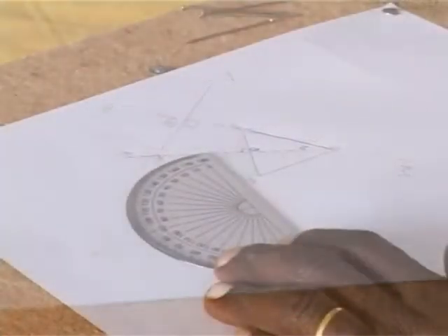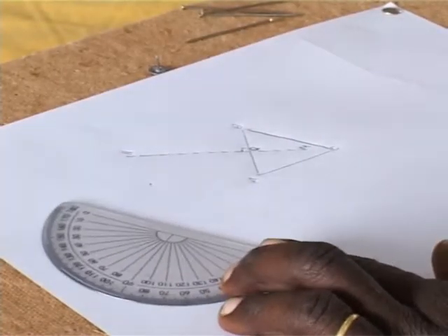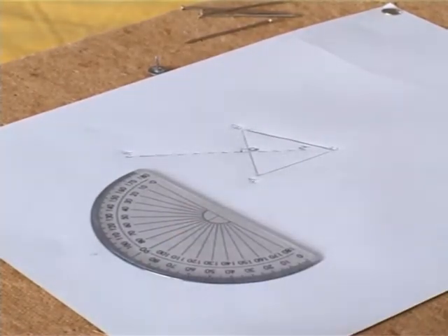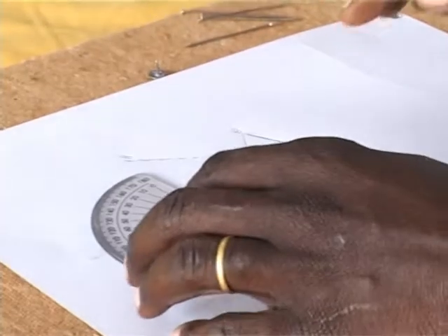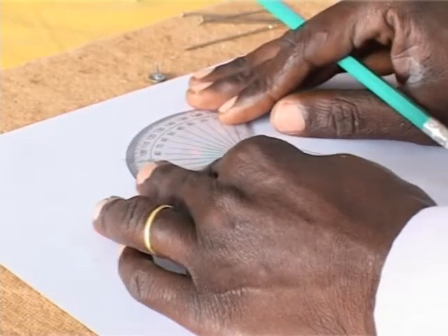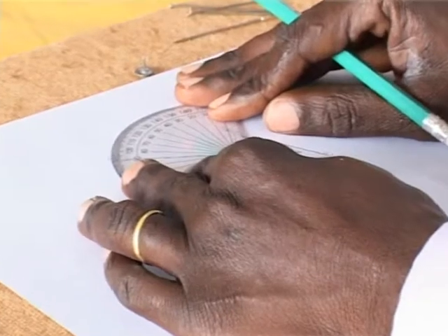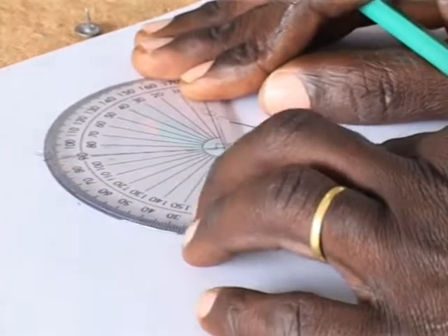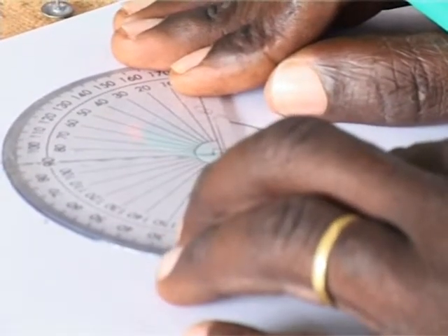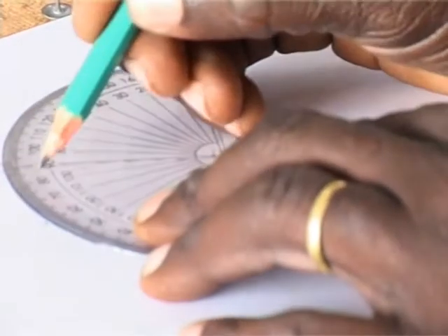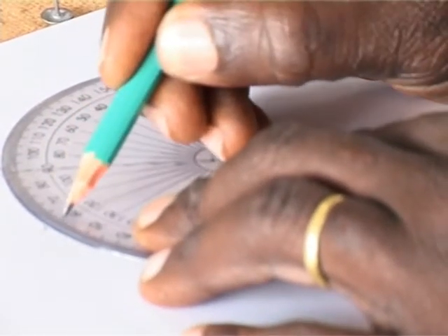By using a protractor, make a line PQ so that it makes an angle of 30 with the normal MN. This is a protractor: 10, 20, 30.